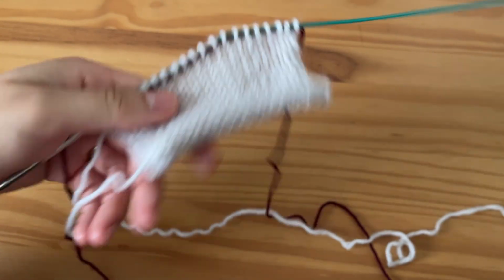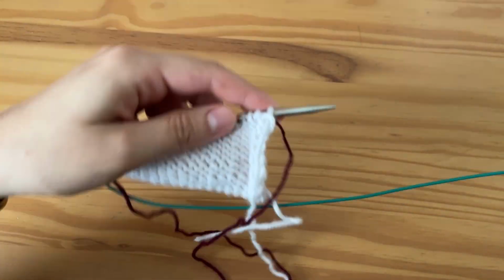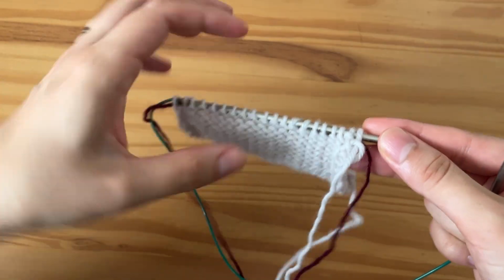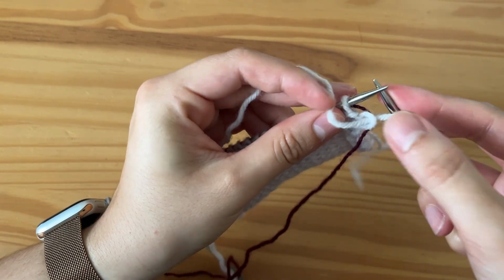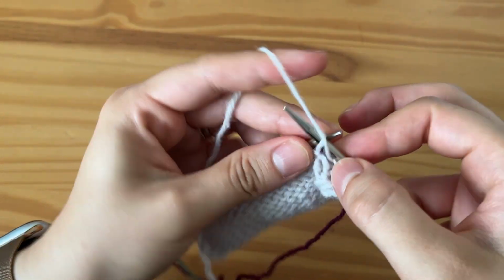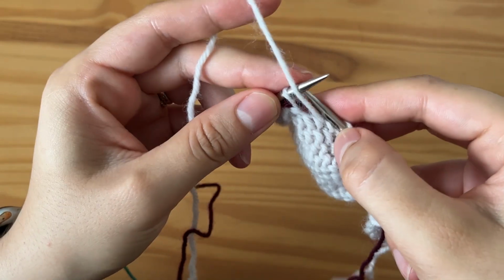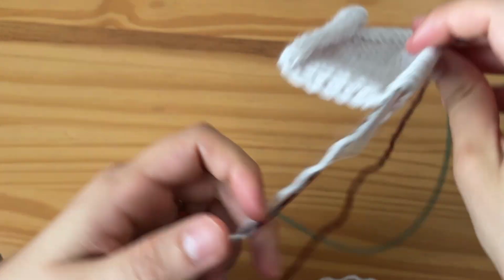And then on the next row, I basically ignore that lifeline, which is why it's helpful that it is a different color so that you don't get confused. And then I'm just gonna start knitting like normal my next row. And so you're just careful not to knit through the lifeline.